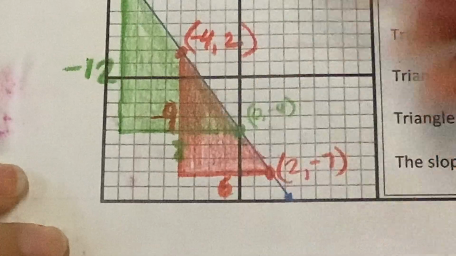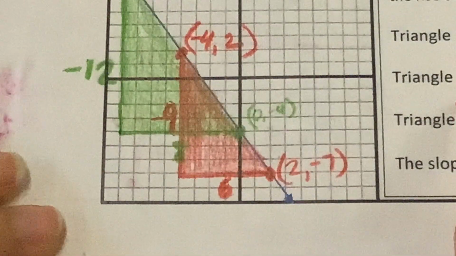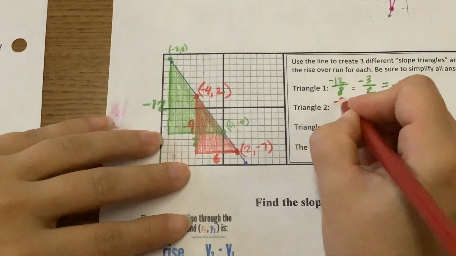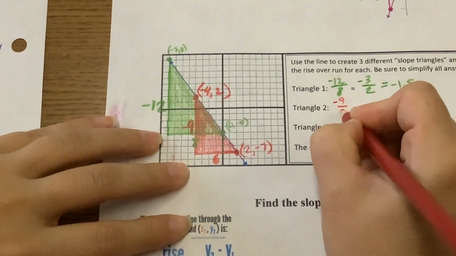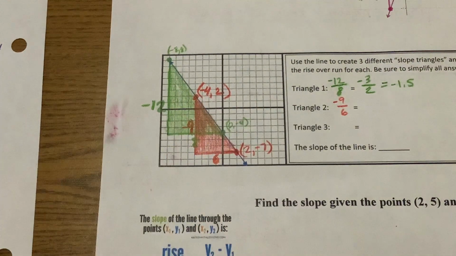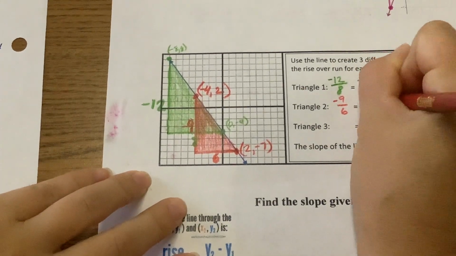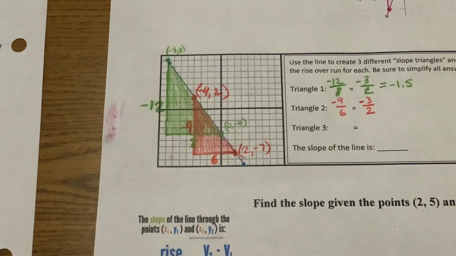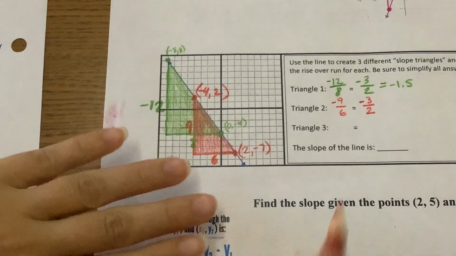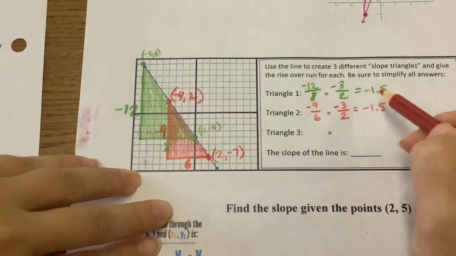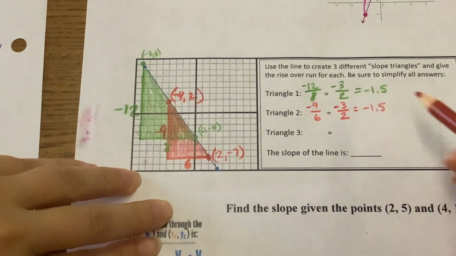And okay, so triangle 2 over here on the side, we need to write that it's negative 9 over 6. Simplify that fraction for me. Reduce it. It's negative 3 over 2. And what does that mean the decimal is? So are the slopes the same on these 2 triangles?